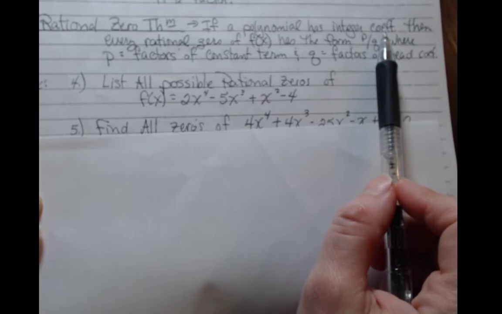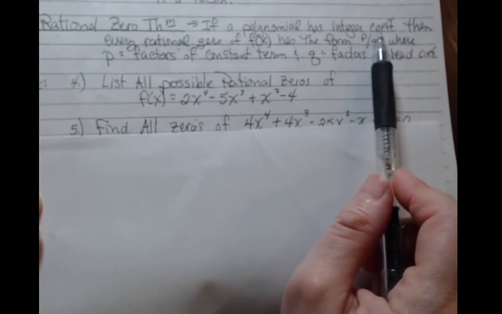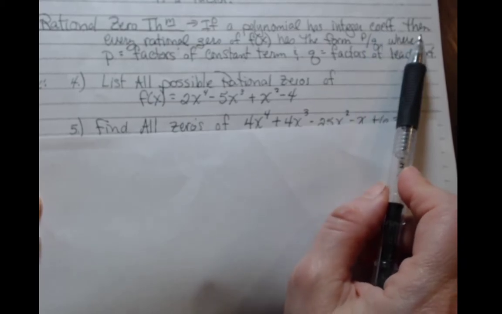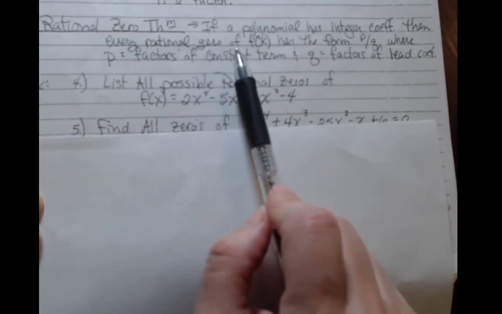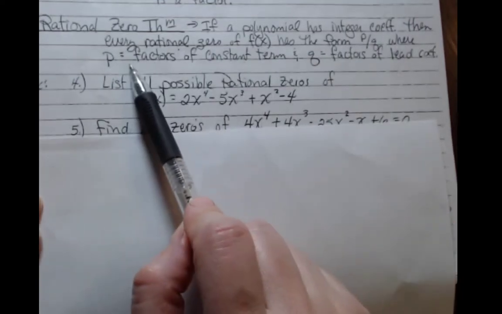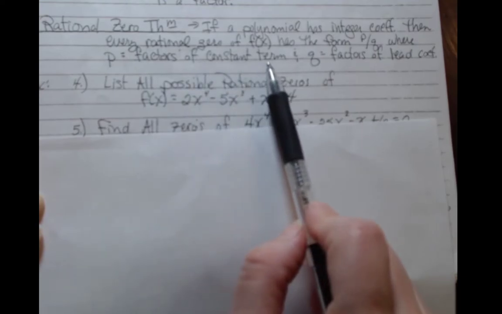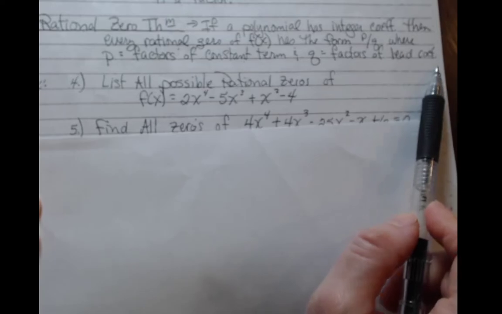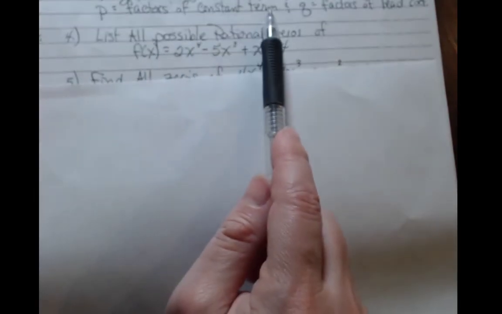If a polynomial has an integer coefficient, and if it doesn't, we can make it an integer coefficient by multiplying, then every rational zero of f of x has the form p over q, where p is the factors of the constant term and q is the factors of the leading coefficient. Okay, so we're going to basically divide the factors of the constant term by the factors of the leading coefficient.